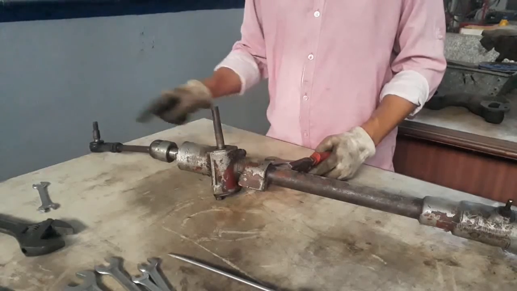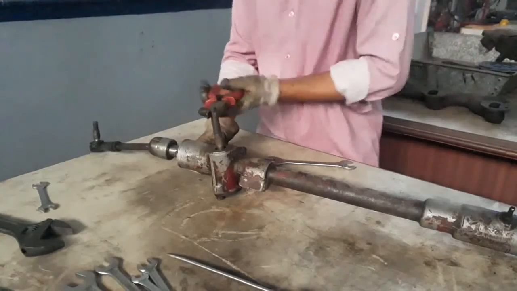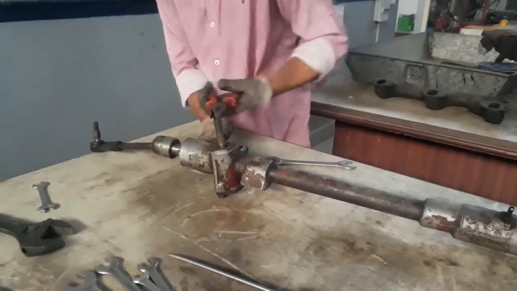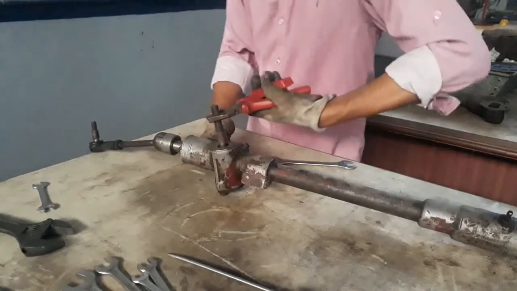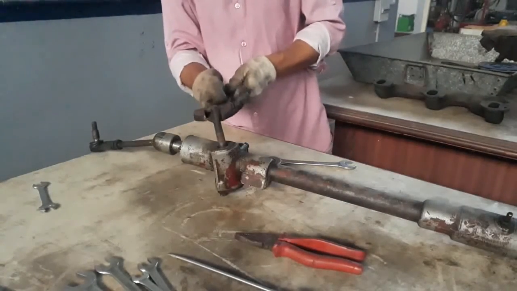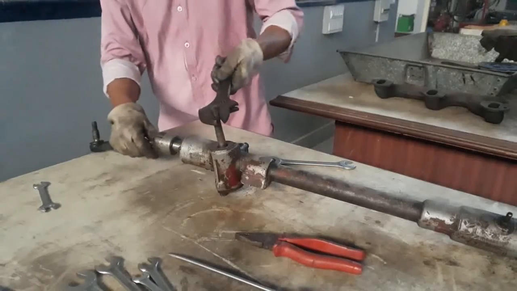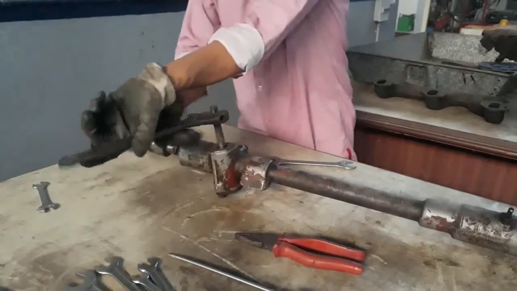How is it possible? See what happened. Rotate it.